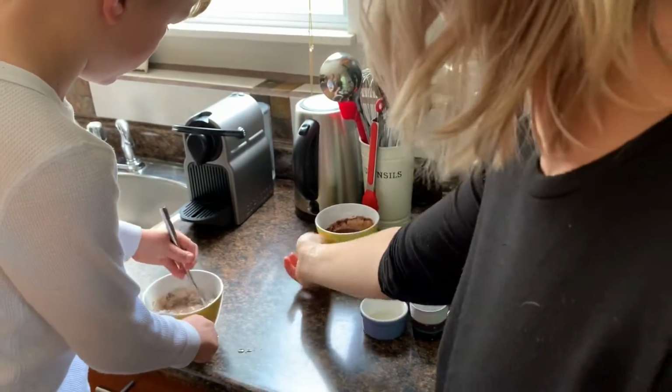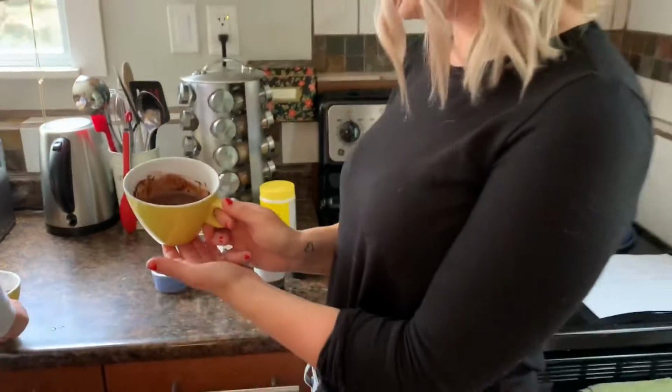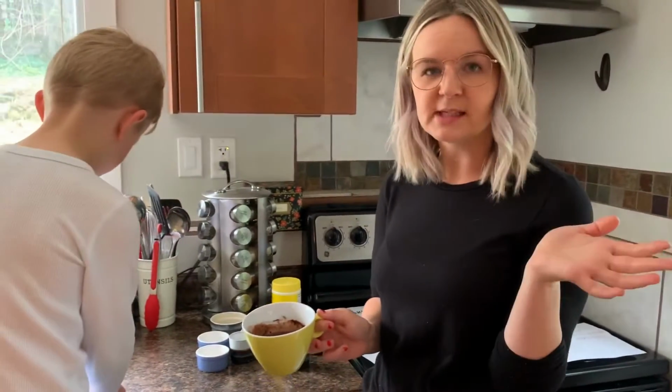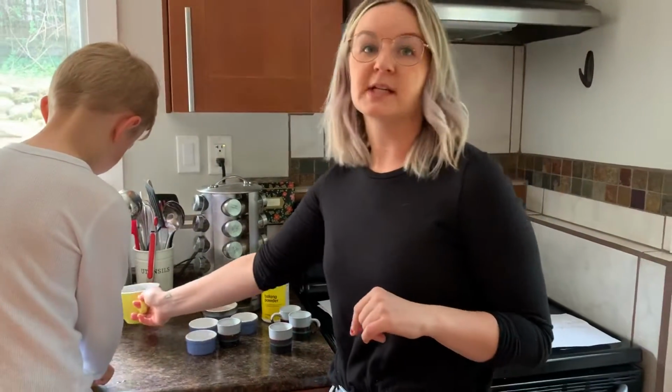Good. While he's mixing it up, I'll explain what this mug is. I did one ahead of time without any baking powder. So what we're going to do next is we're going to make a hypothesis. So what does that word even mean? That is the prediction that we're going to make about what's going to happen when we bake these.